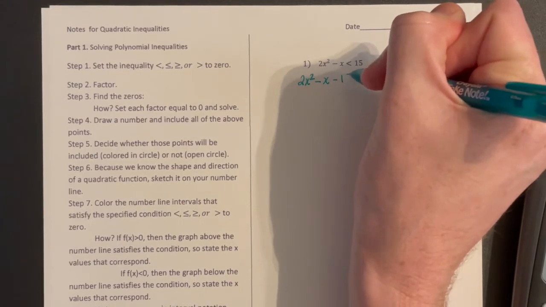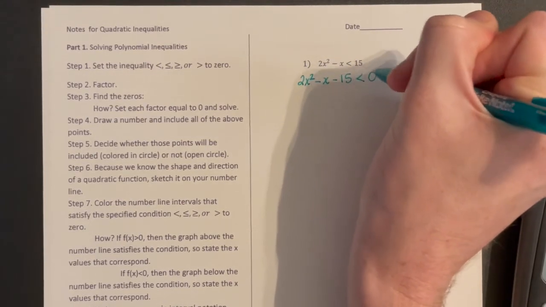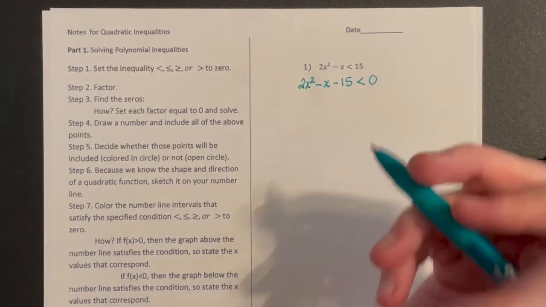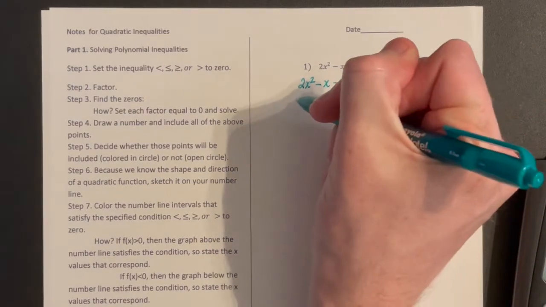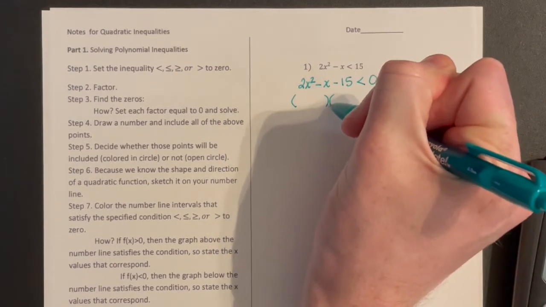So that's going to say minus 15 over here. And now it's less than 0. That gives me something I can factor. So I would take this and try to get it in factored form.